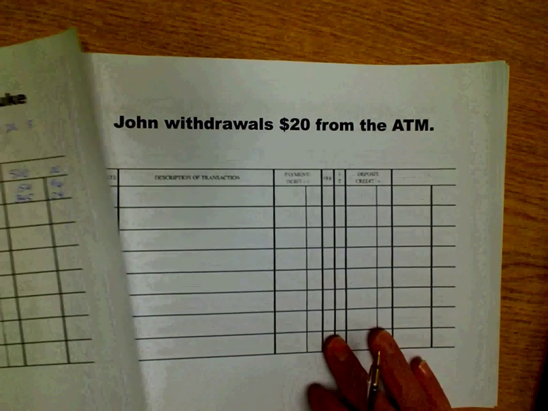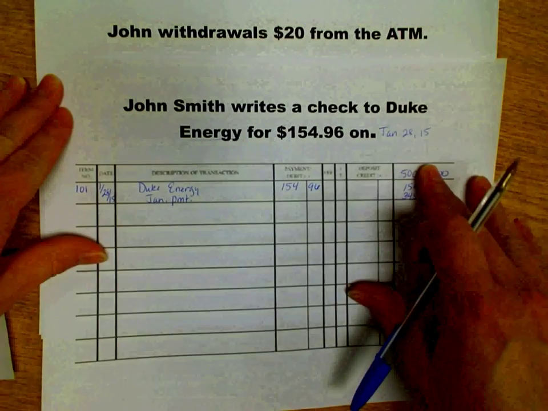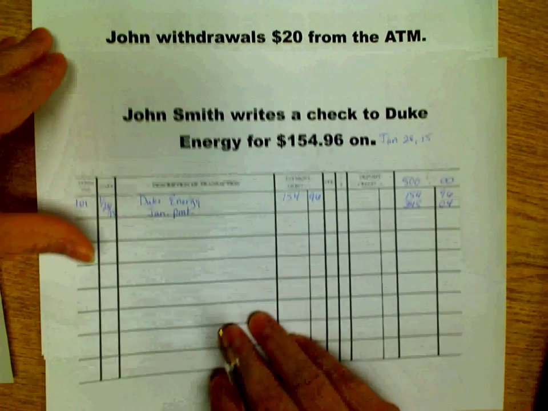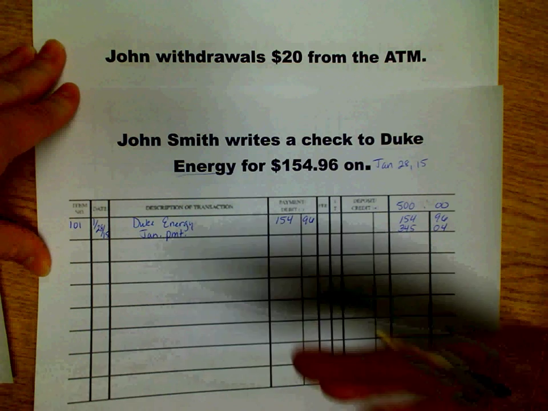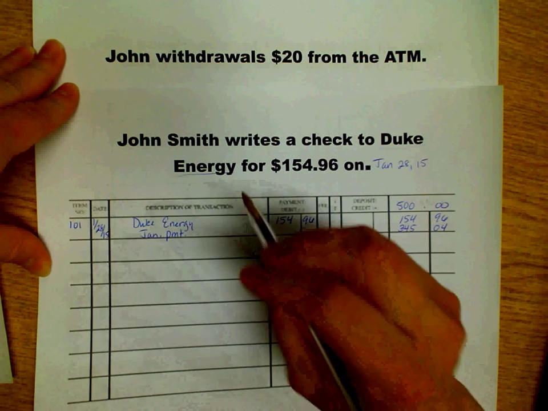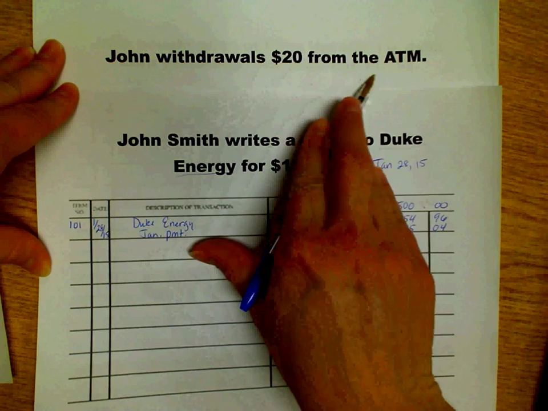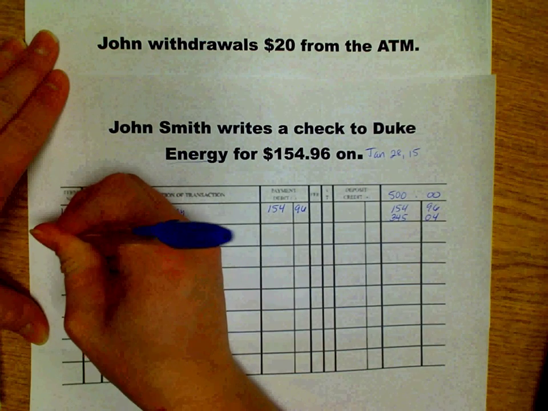Now, actually, I'm going to use this one and just keep going. And I'll just keep putting the examples on this one paper so that you can kind of see how your homework's going to go as opposed to just starting over constantly. So if John withdraws $20 from the ATM, over here for the item number, I'm going to put ATM.